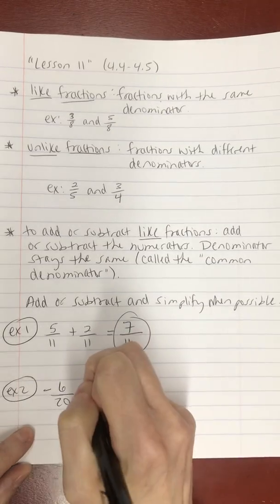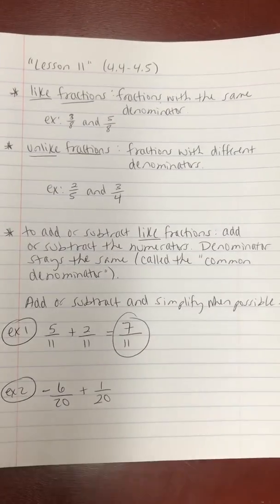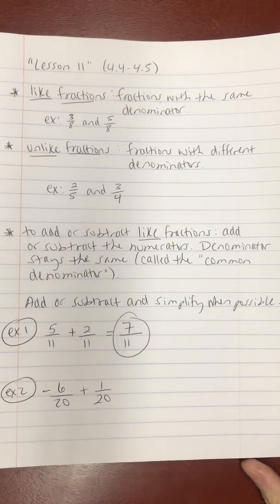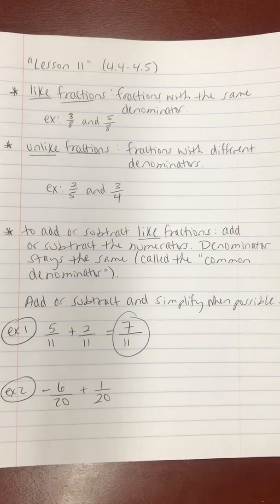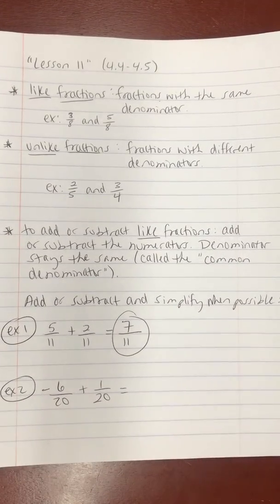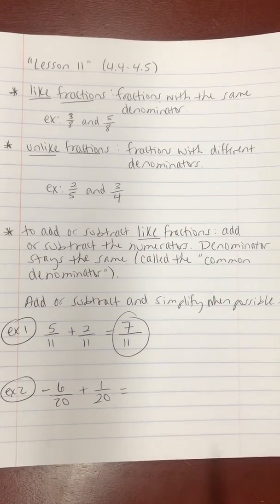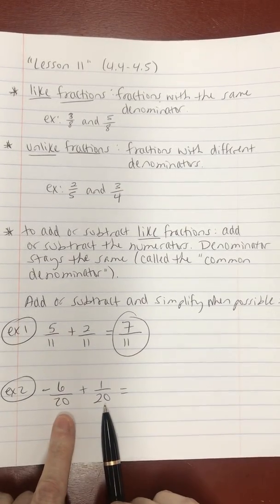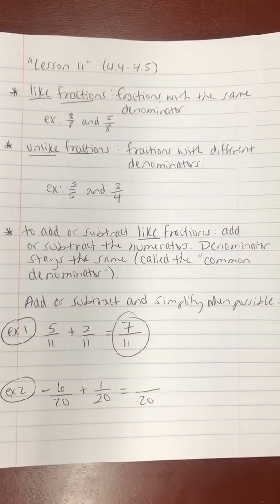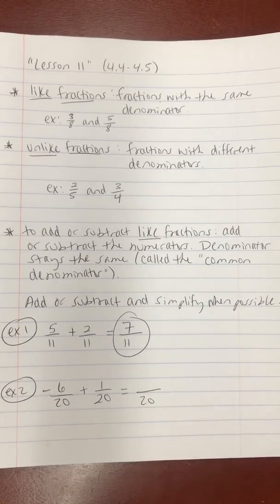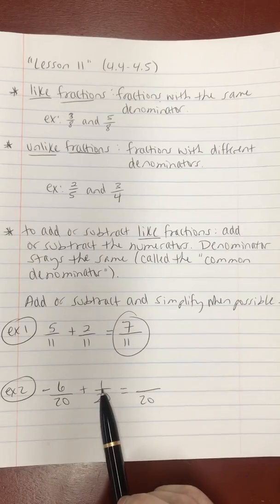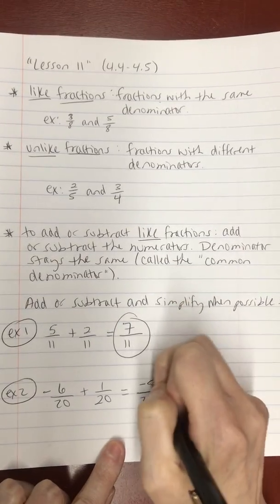Okay, let's make this example number 2: -6/20 plus 1/20. This one's just a little bit tougher because we have a negative in here now, but other than that, it's not that bad. These are also like fractions because notice the denominators are the exact same, 20 and 20. So in our answer, our denominator will be a 20. So we might as well put that down. And now you just want to go ahead and add the numerators. You've got a -6 plus 1. -6 plus 1 is -5.